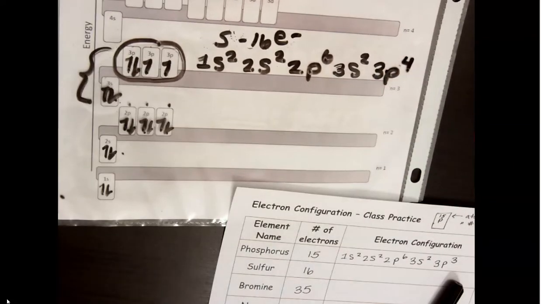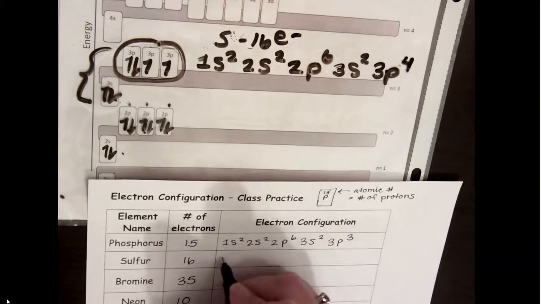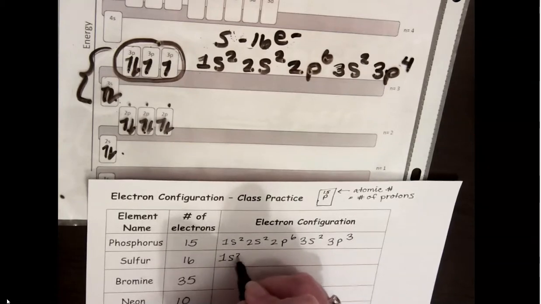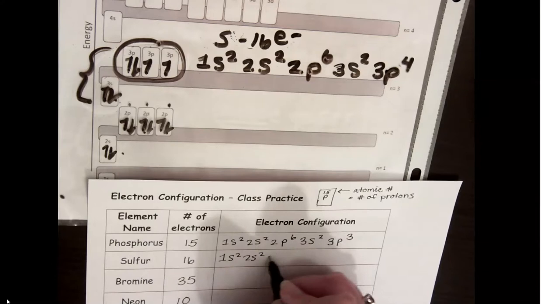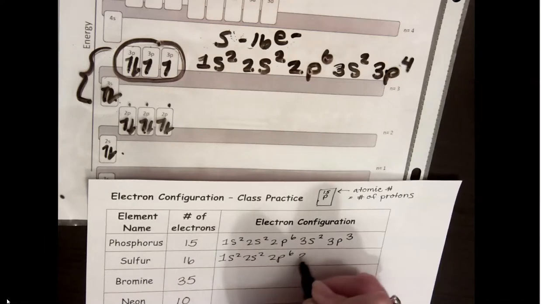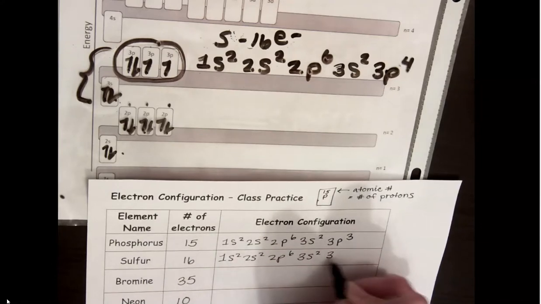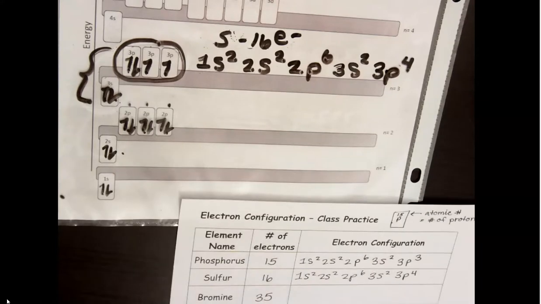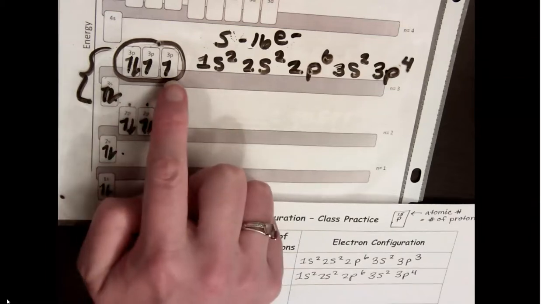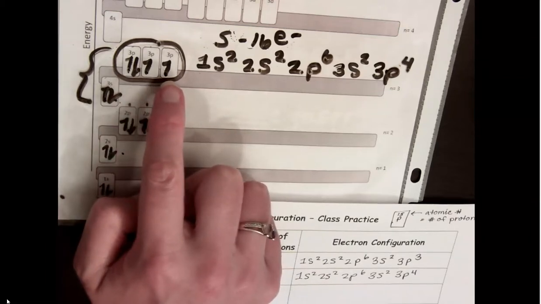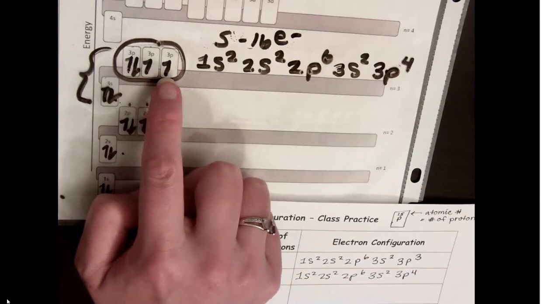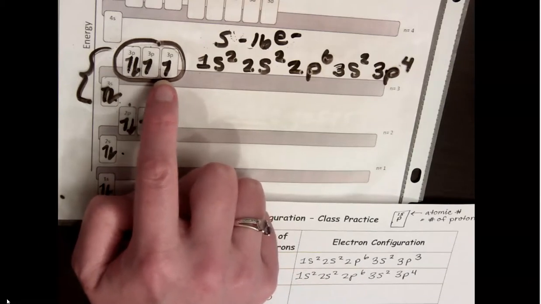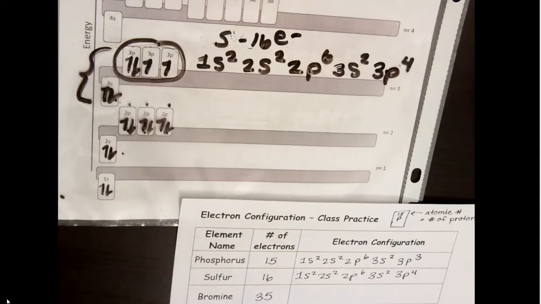3p4. So come over to your paper, 1s2, 2s2, 2p6, 3s2, 3p4. And if you look, sulfur has 2 unpaired electrons. So it's going to try to go steal 2 electrons from something to fill these spaces. So sulfur likes to make a -2 ion. Okay. All right, next, a huge one, 35 electrons.